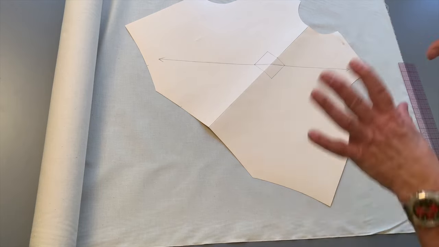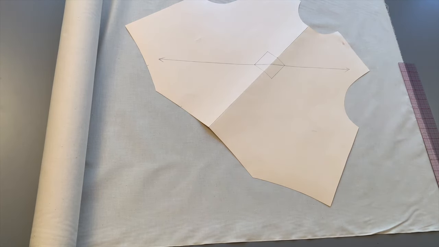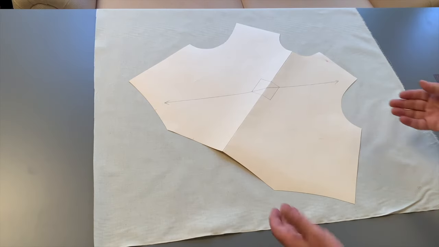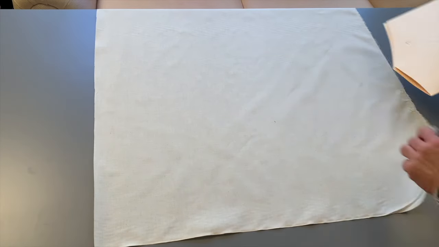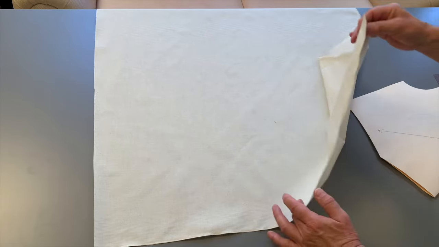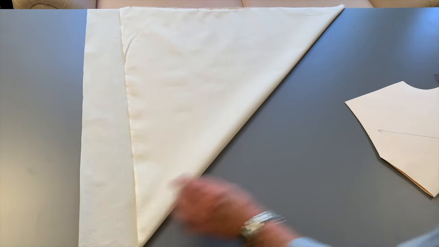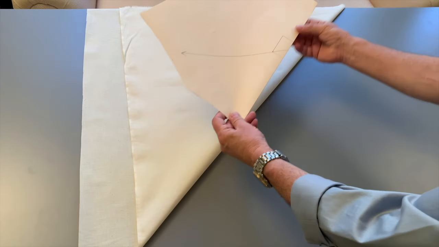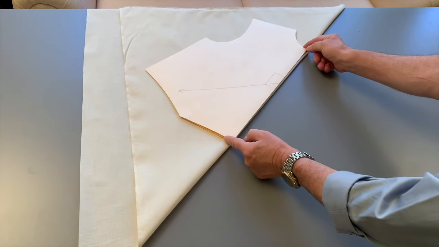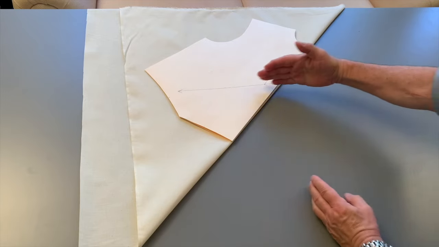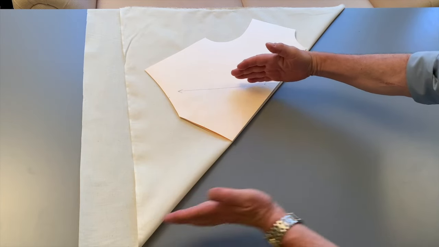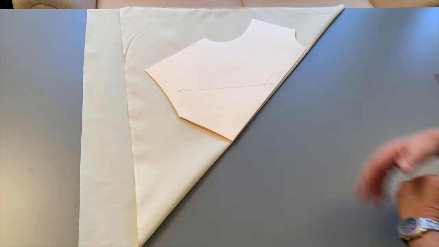This is now a pattern that's being cut on perfect bias, on true bias as it's known. And once again, if I take one corner of my fabric and fold it over this way, my pattern on the fold, for example, would go here, and you can see that the grain line again is parallel to the selvage, okay?